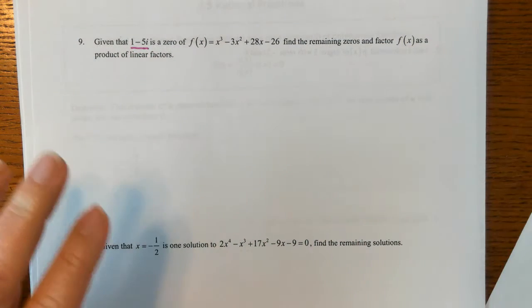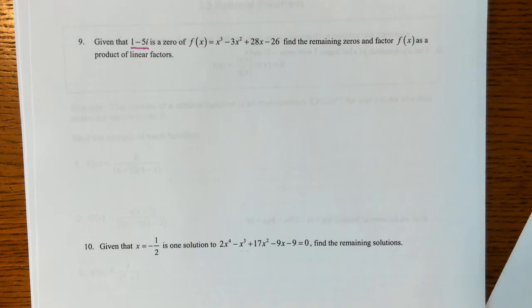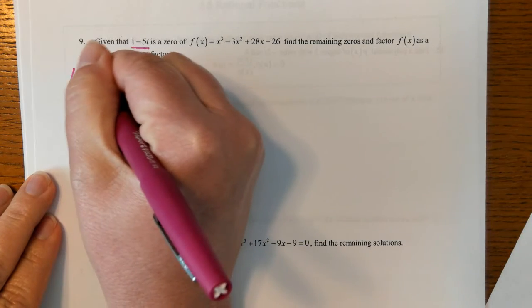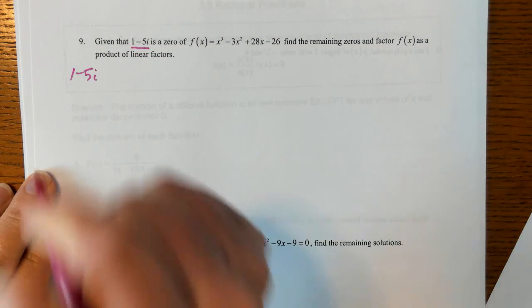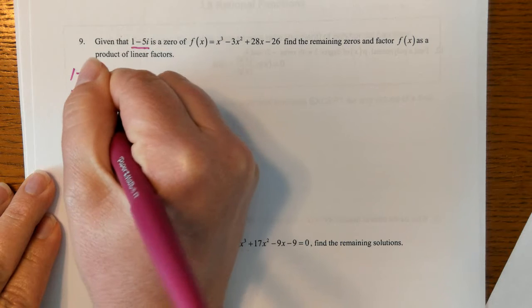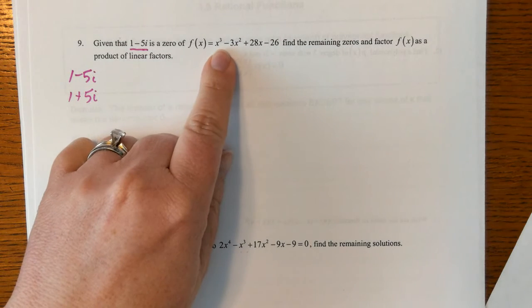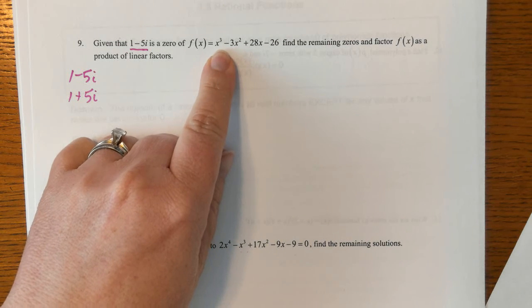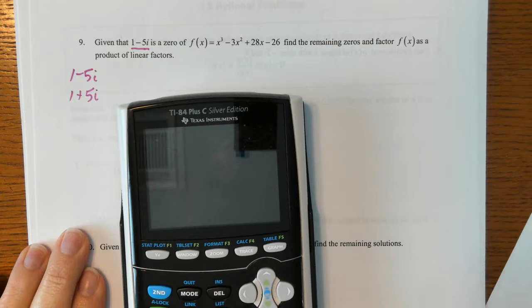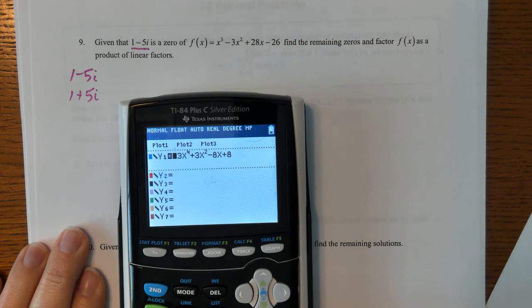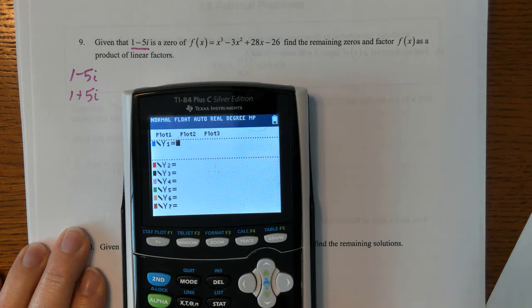Okay, well, we know from our conjugate pairs theorem that if 1 minus 5i is a 0, that its conjugate, 1 plus 5i, is also a 0. Okay, we know that they come in pairs. So there's really only one more for us to find. So I'm wondering if I can just maybe graph this and if I can tell what that last 0 is.